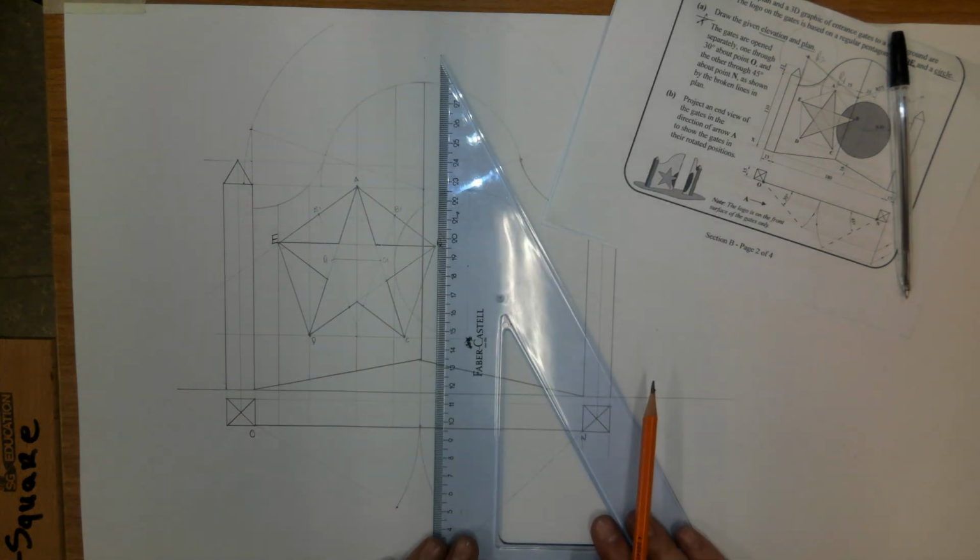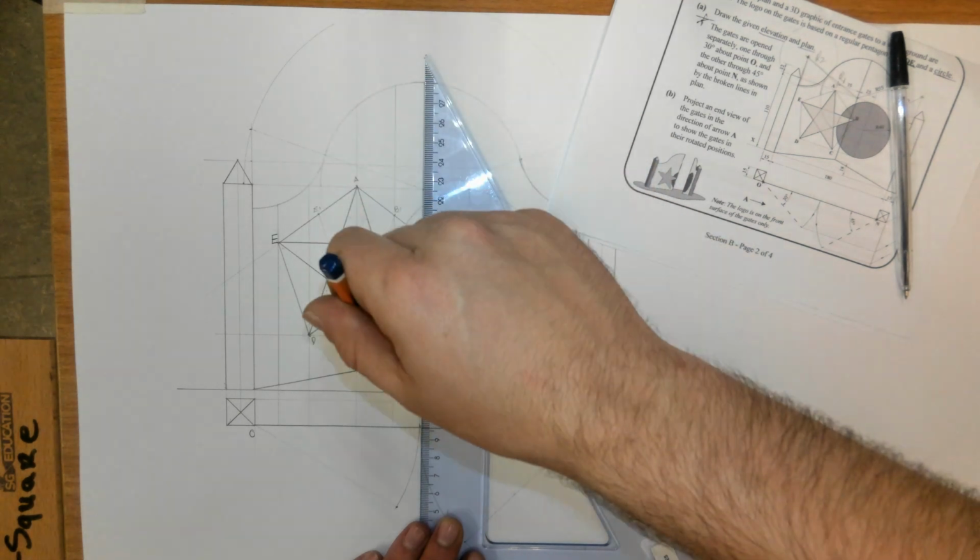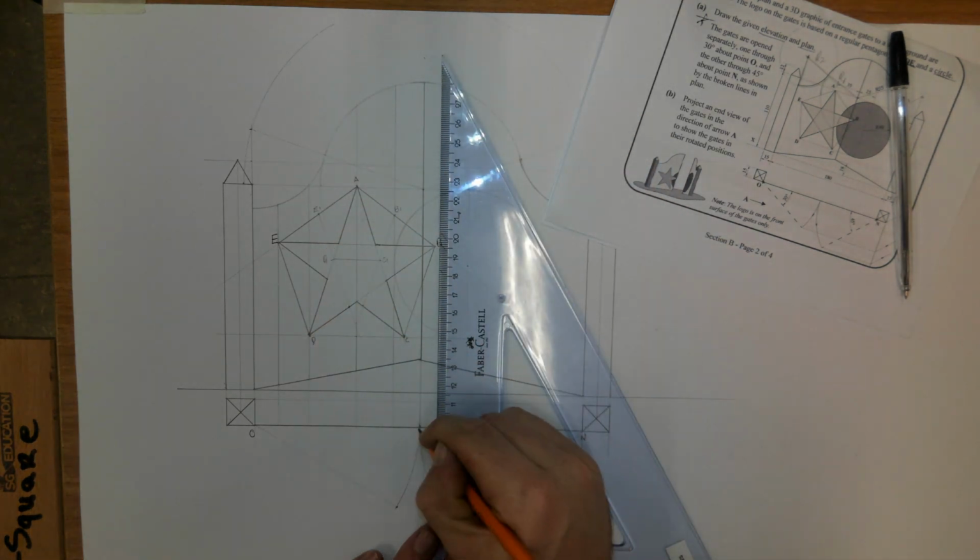And there's the apex done, and they have to have that line there done.